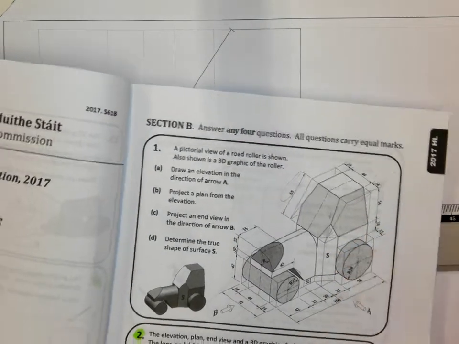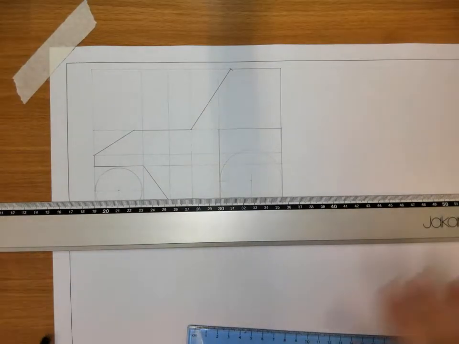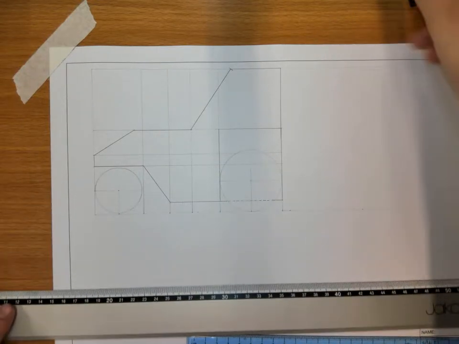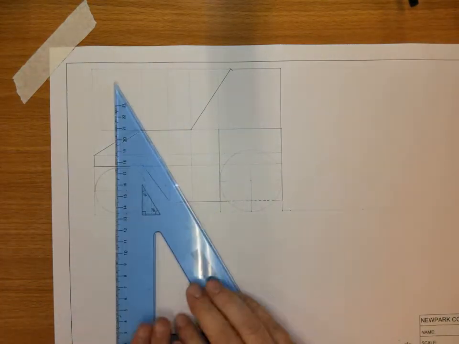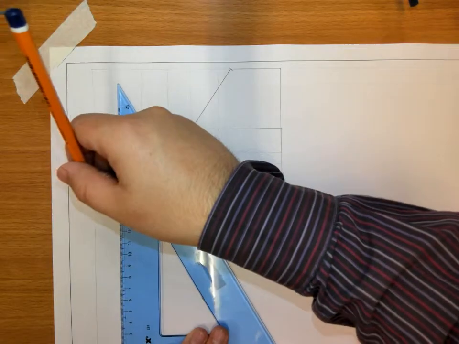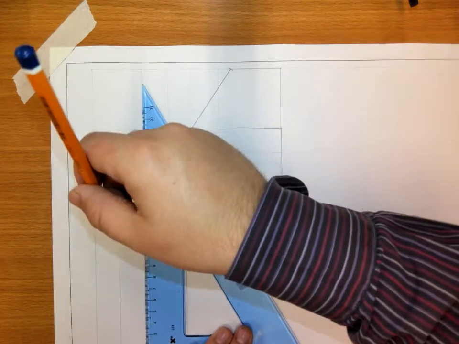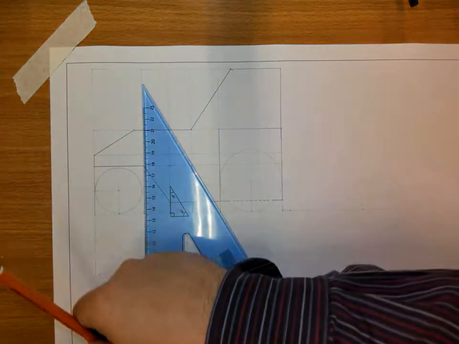So that surface S will appear as an edge. Alright, so I'm going to project all my lines downwards, as you know, nice and light. Excuse any background noise you might hear in the video.